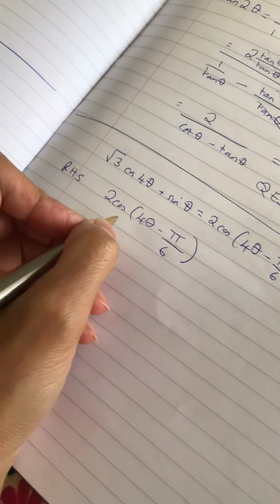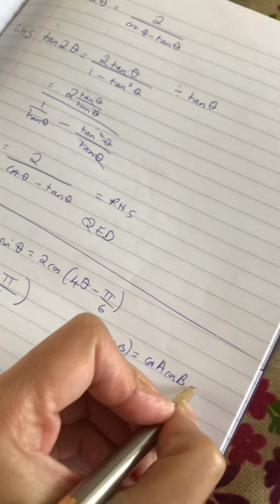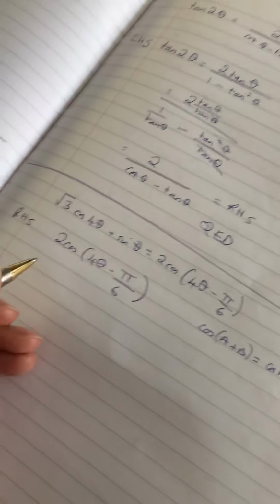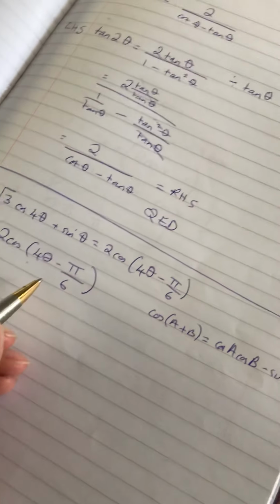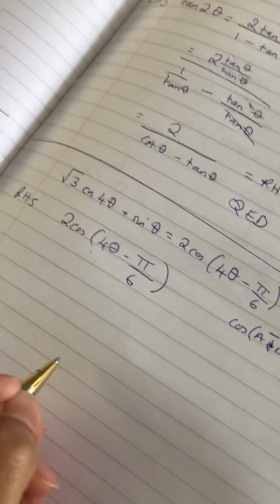I will write it here. Cos of a plus b is cos a cos b minus sine a sine b. Okay, so a being 4 theta, b being pi by 6. And actually that's a minus there, so what I'll do, I'll change that to a minus, so that makes that a plus.